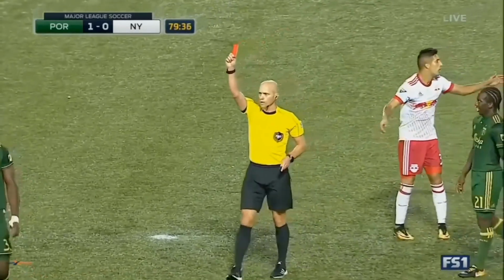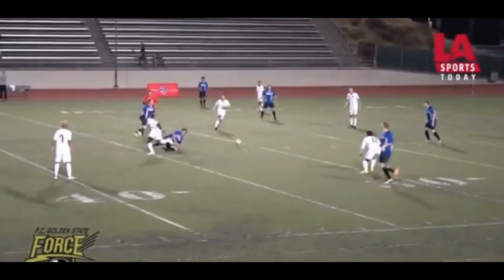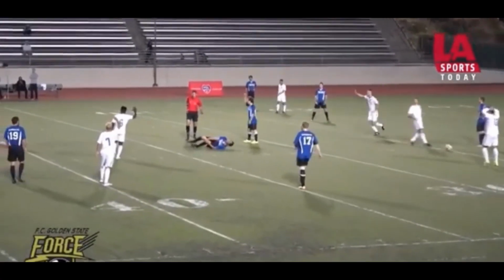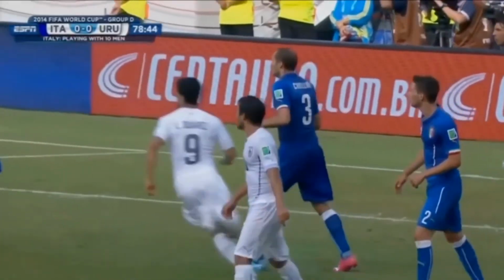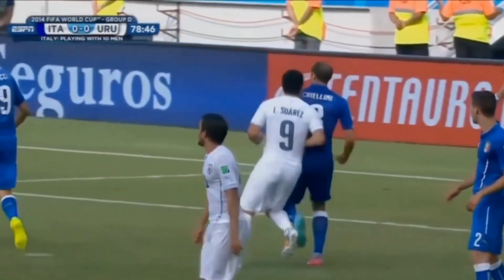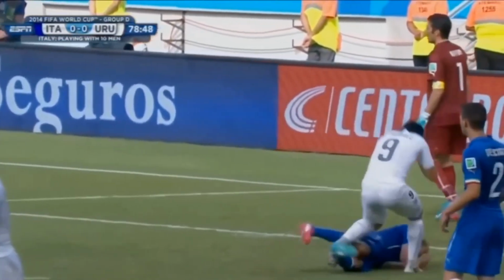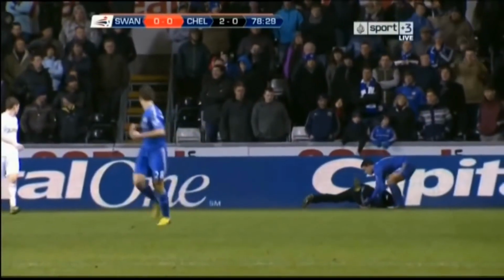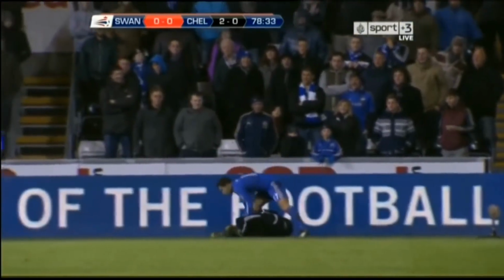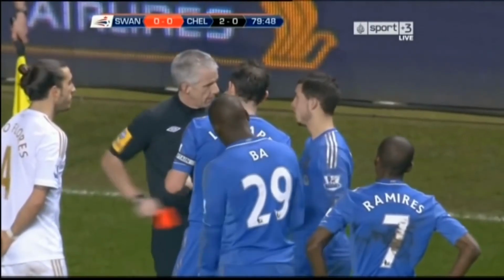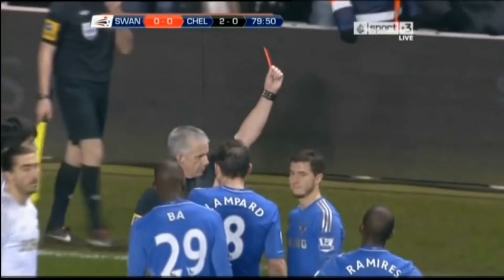Third, serious foul play. Serious foul play is a challenge that endangers the safety of an opponent or uses excessive force. Fourth, biting or spitting. This one, courtesy of Luis Suarez, is self-explanatory. Fifth, violent conduct. Violent conduct is something such as punching, where a player uses excessive force against anybody, including teammates and coaches, even if contact is not made.